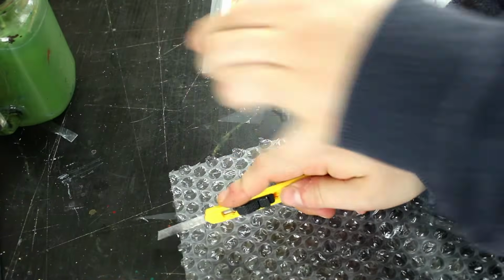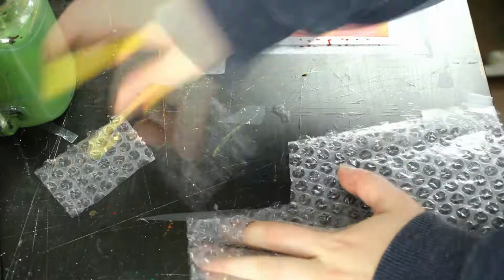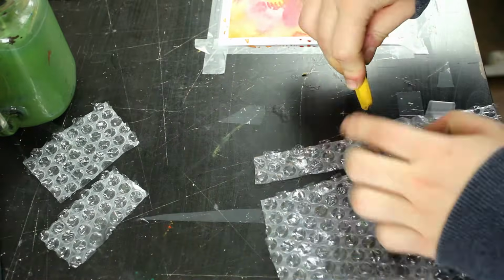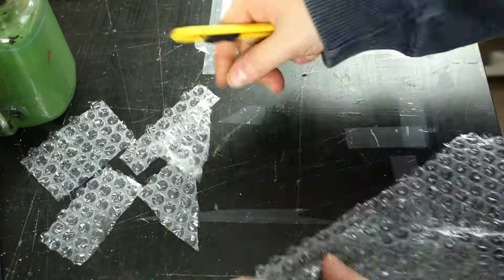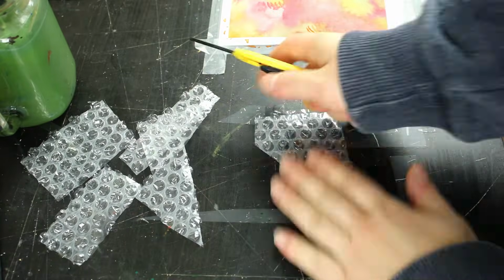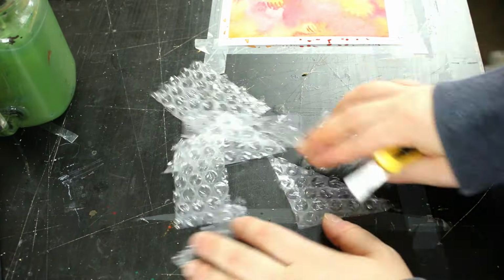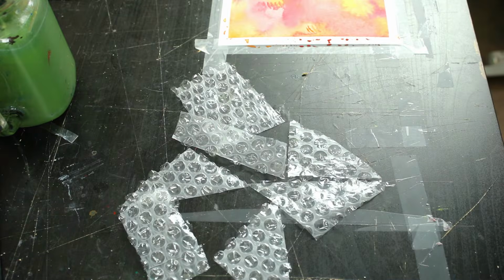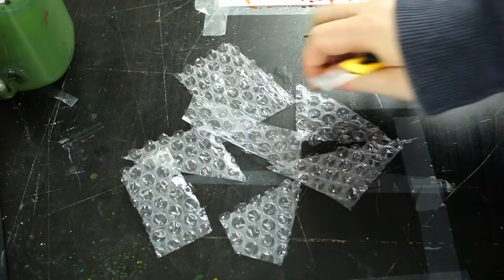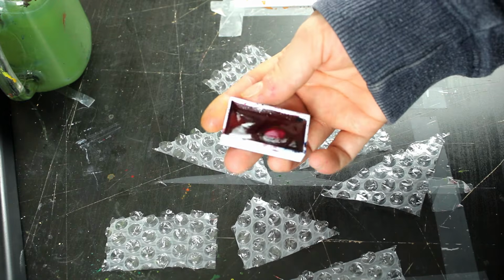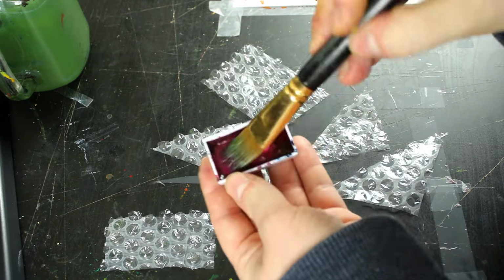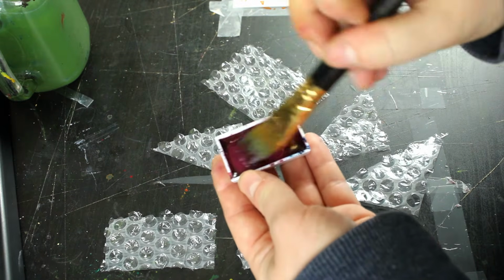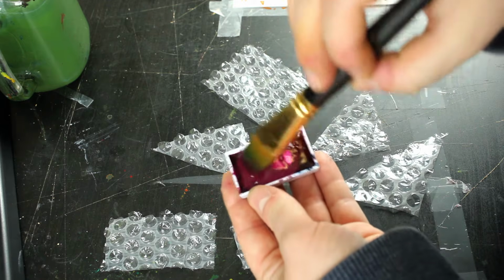When you are waiting for your paint to dry, you can cut your bubble wrap into small shapes. Try to have a mix of shapes and sizes. Now pick a color that you think will go well with your painting. You want to add water to the paint, just enough to easily distribute the paint over the bubble wrap.